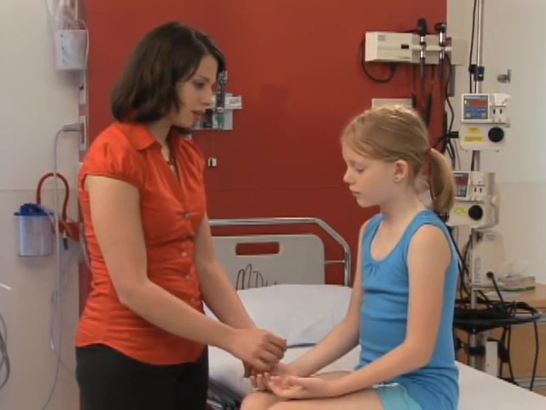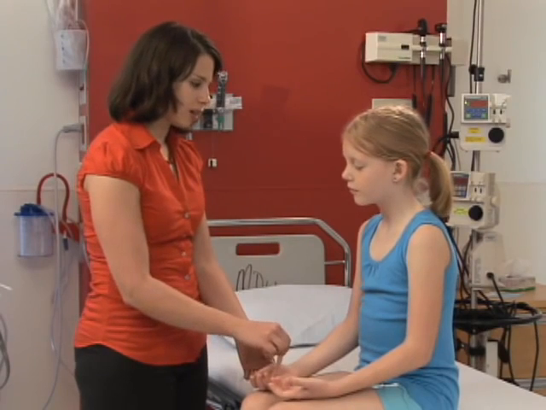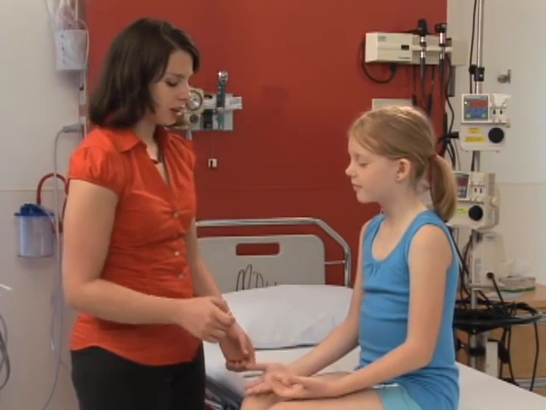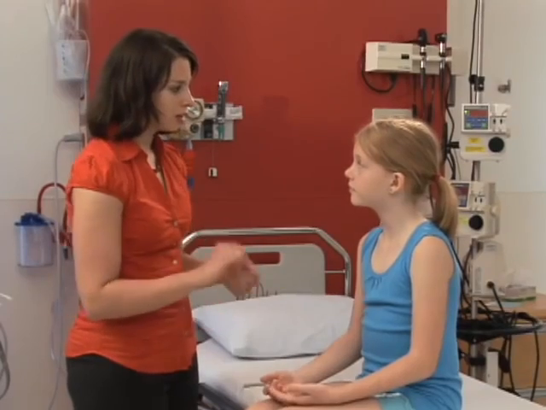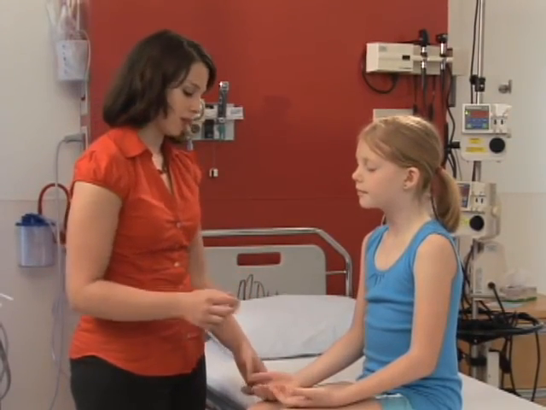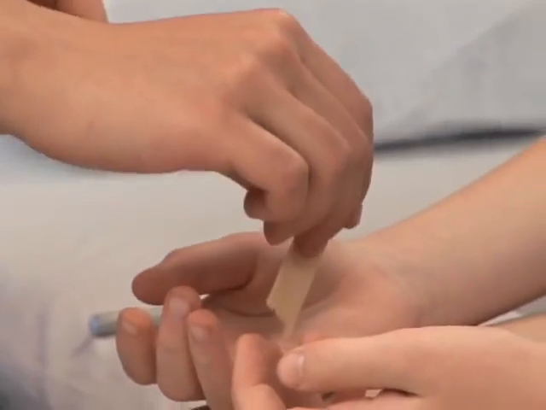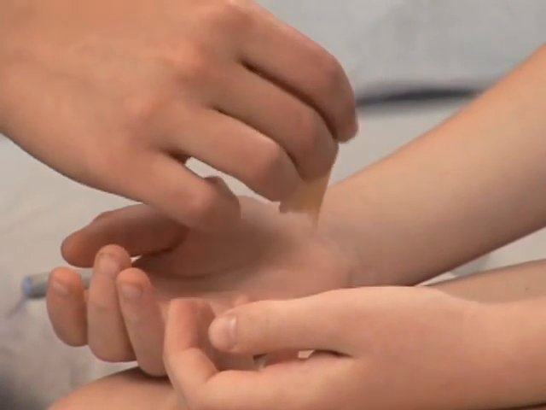I'm going to ask you to tell me whether it's pokey or dull. So this is pokey, right? And that feels kind of dull. Okay, so I want you to tell me pokey or dull. Sound good? Start distally and work proximally.